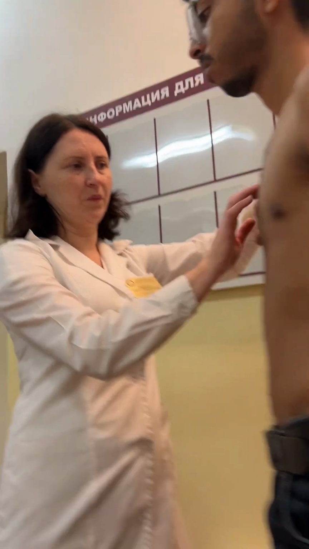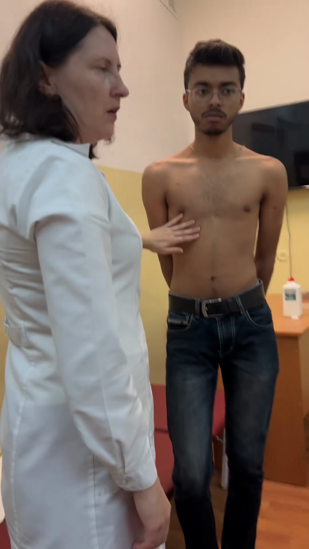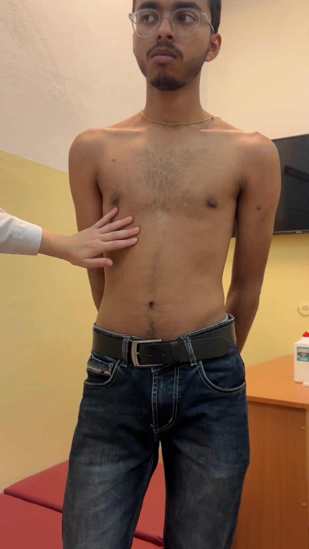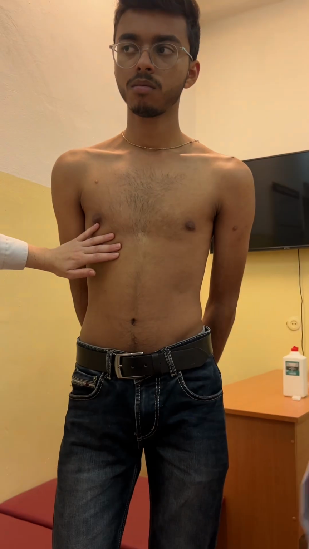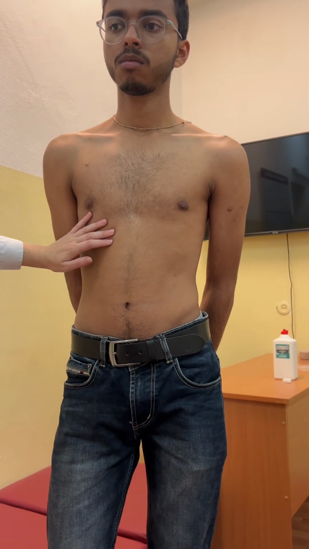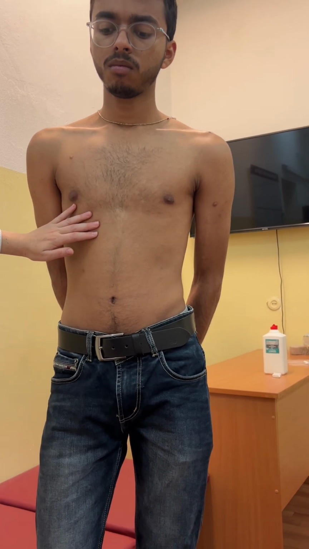Let's do it. Here is the absolute dullness. No, it's the inferior border of the lung. Usually it's located at the sixth rib. Then we will go into the fourth intercostal space if it's a normal position, okay? Anyway, we will go into the fourth intercostal space.